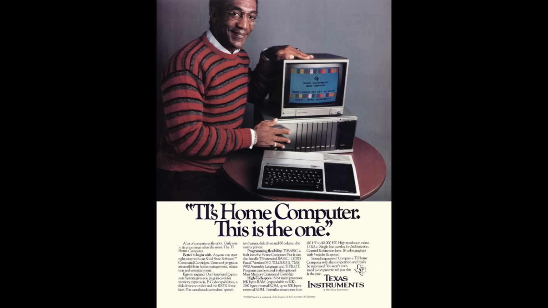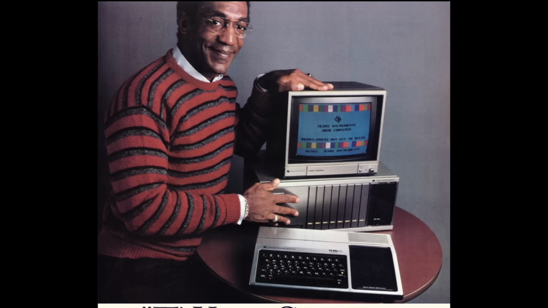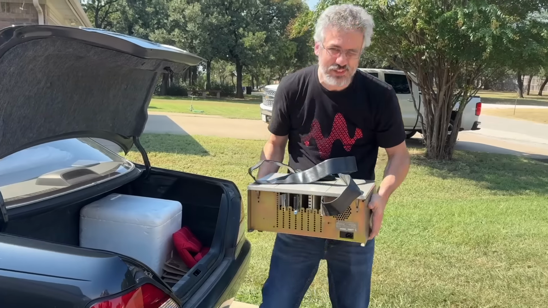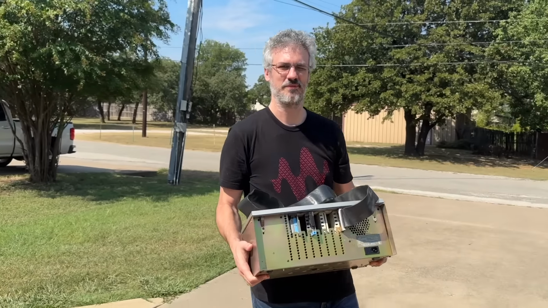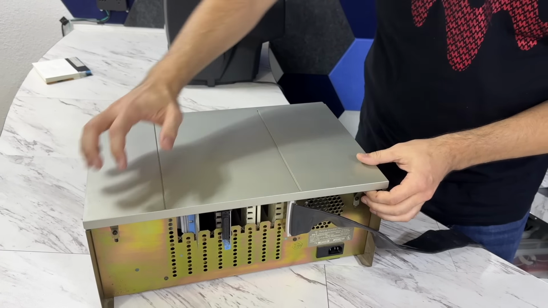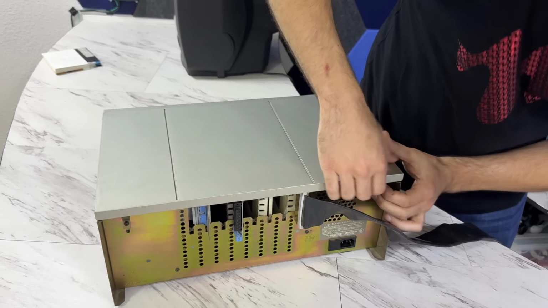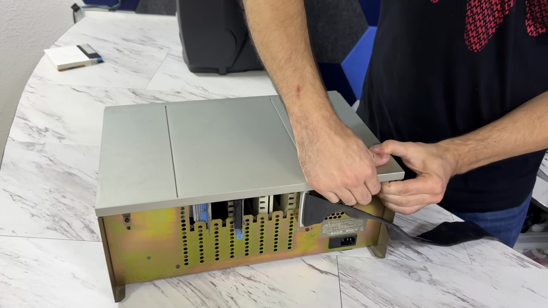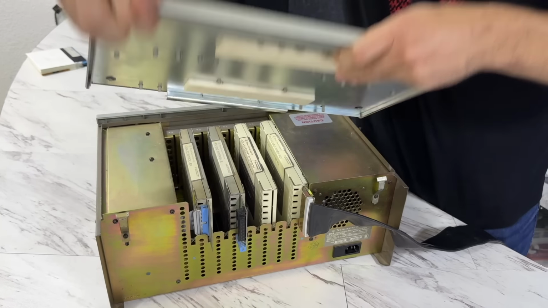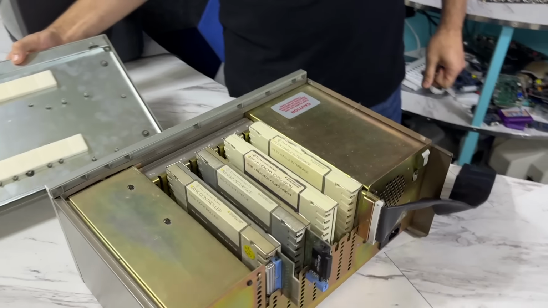But wait, there's more. One big peripheral I didn't show was a peripheral expansion box, or PEB. I don't own one of these, but I know somebody who does. David Lovett brought over his PEB so we could demonstrate it. So to open it up, there's these two little clasps right here that you got to push in. And they're a little sticky. There's one. There's the other. And then the whole top comes right off.